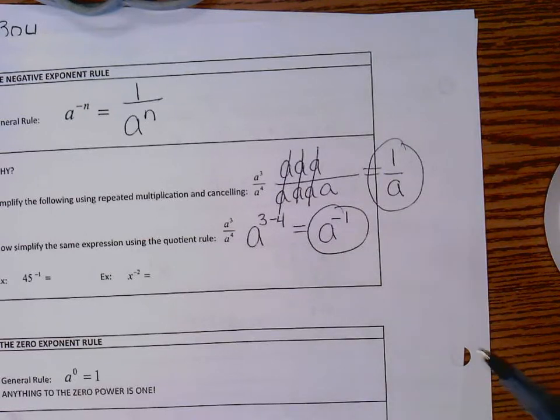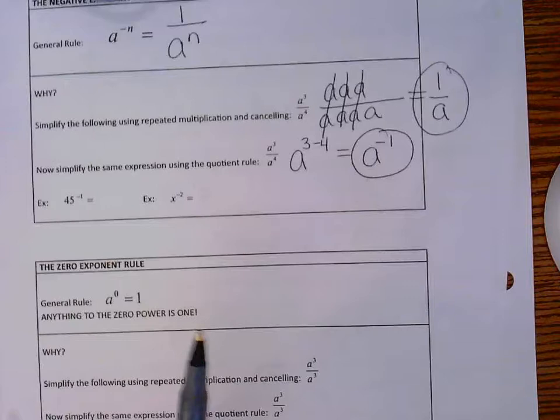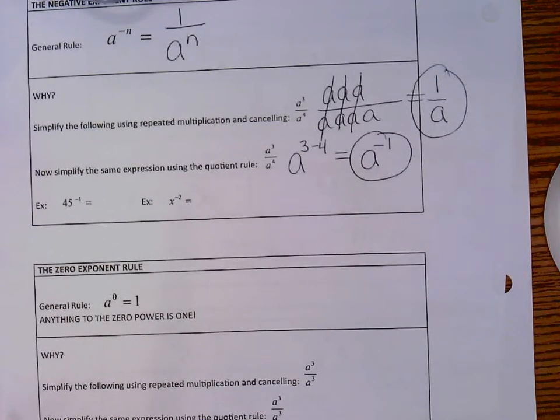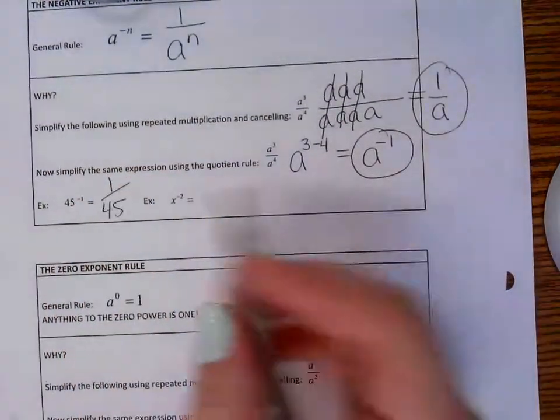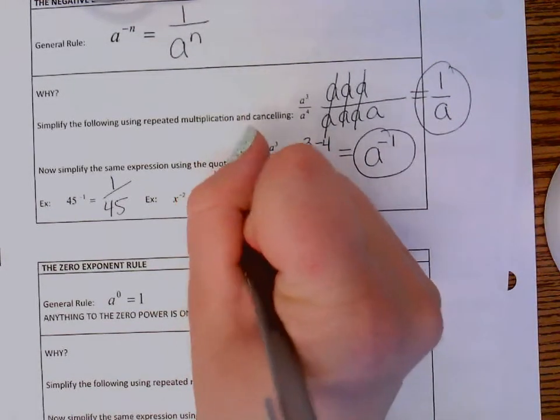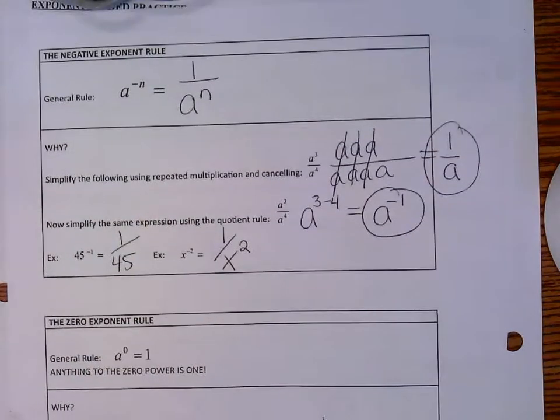That wasn't a proof formally, but I'm trying to justify that, yes, those are congruent. So how would I write the next example? 45 to the negative first is how much? 1 over 45. And x to the negative second, 1 over x squared. So that's the negative exponent rule.